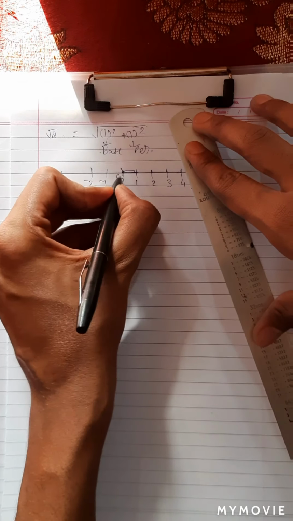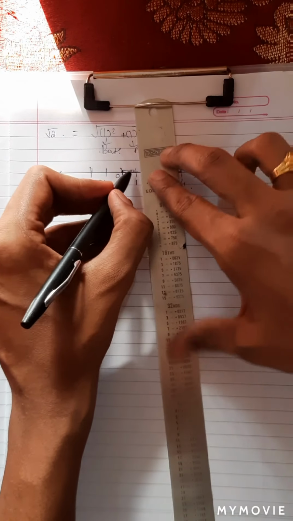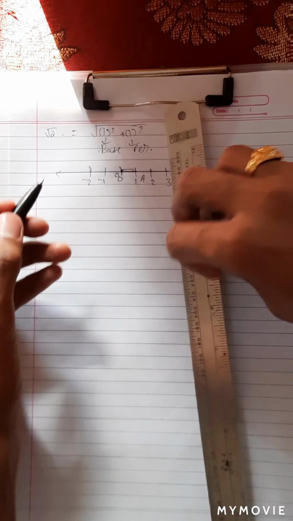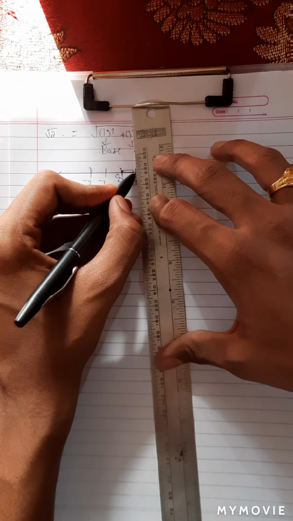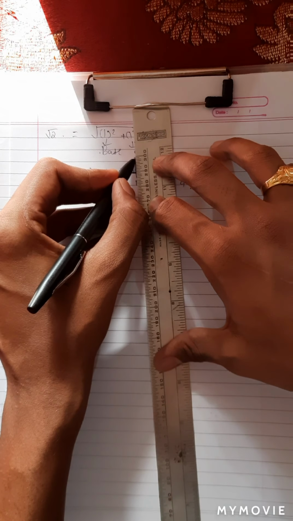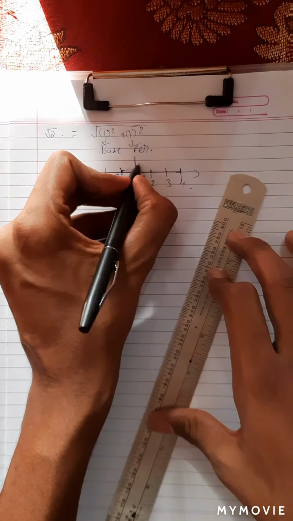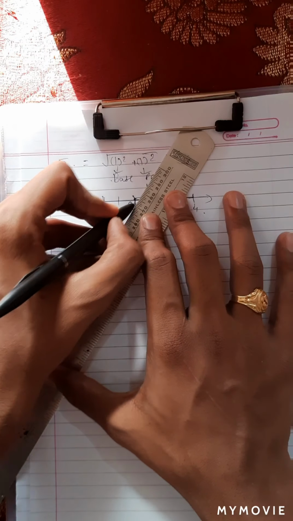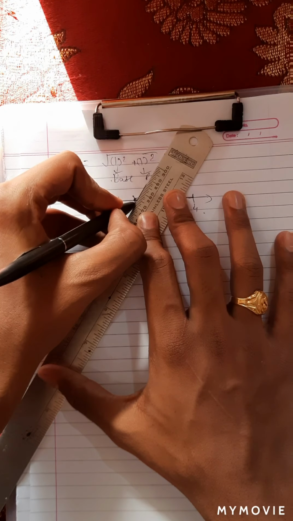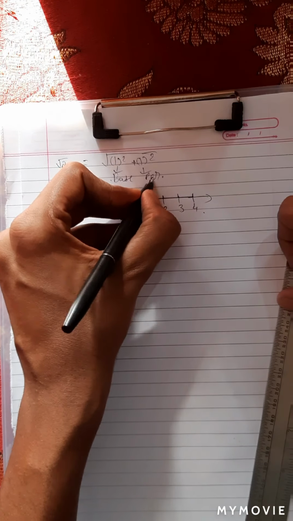I will name this point as O and this point as A, and then at 90 degrees I will make a 1 centimeter line from point A, and here comes my 1 centimeter line, and this is also my 1 centimeter. I will join OA, and I will join this point, and this gives me point B.